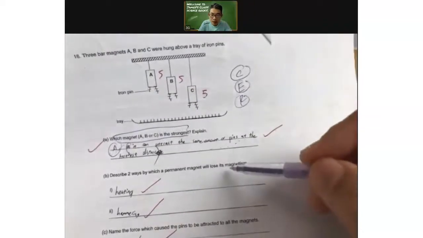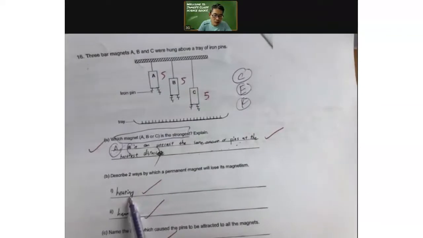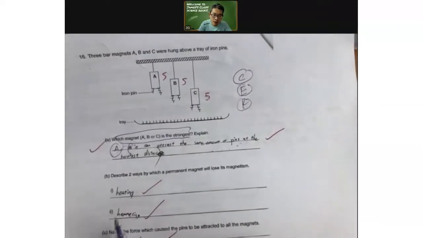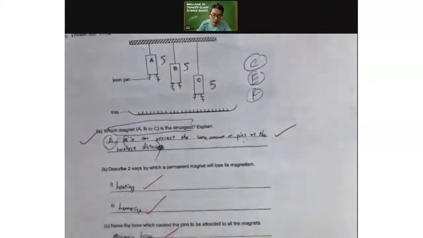How can you now make a permanent magnet lose magnetism? You can heat it over a hot plate or throw it inside fire, or you can hit it using a hammer or keep throwing it on the ground. Of course, try not to damage things, please. What's the force that causes a pin to be attracted to all the magnets? That is magnetic force.